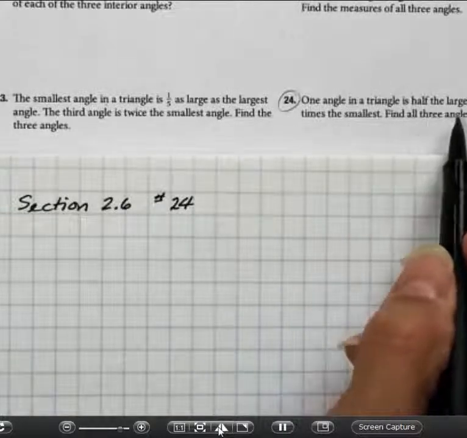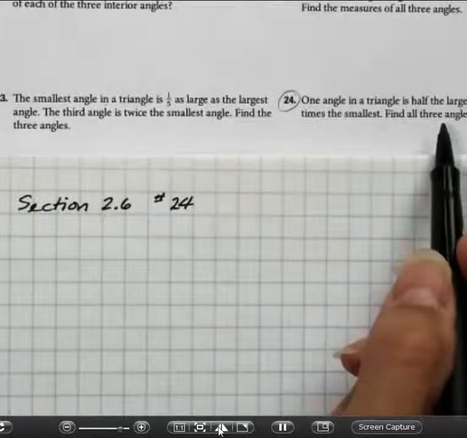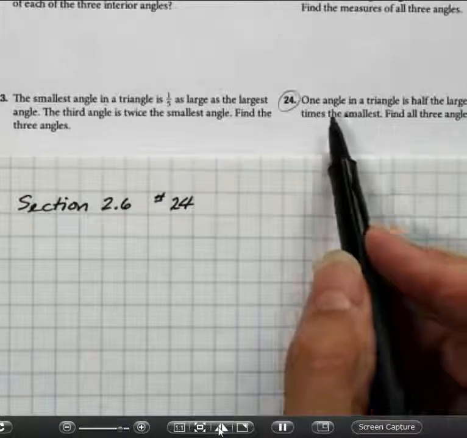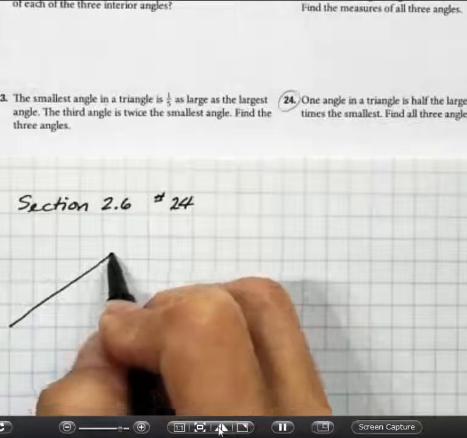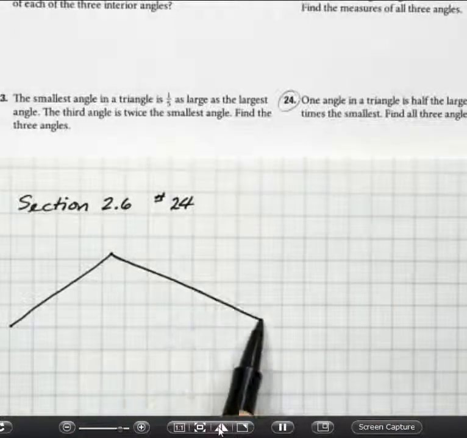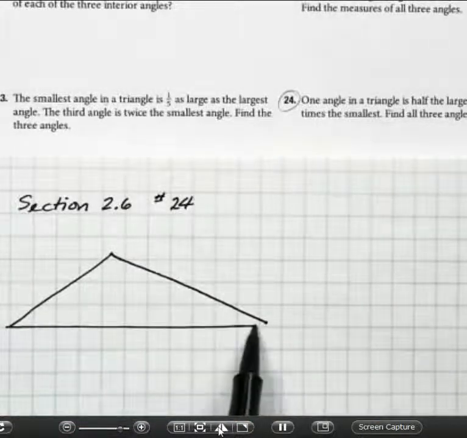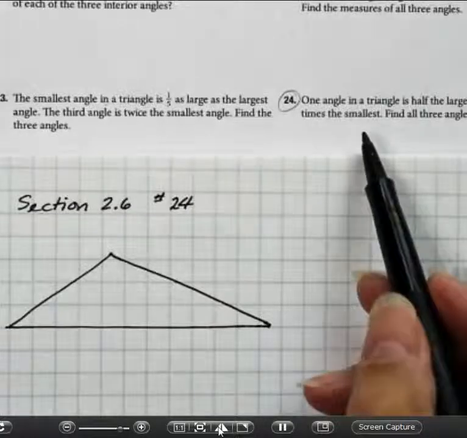Find all 3 angles. So we're talking about a geometry problem with a triangle in it, so I probably want to draw myself a triangle, and I want to draw it big enough so that I can try to write in all the different angle information. There's several ways of doing this problem.